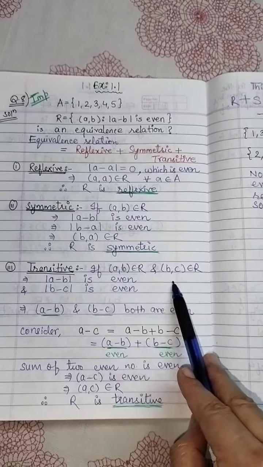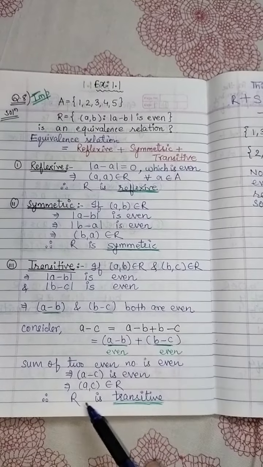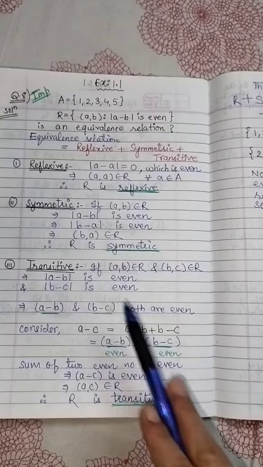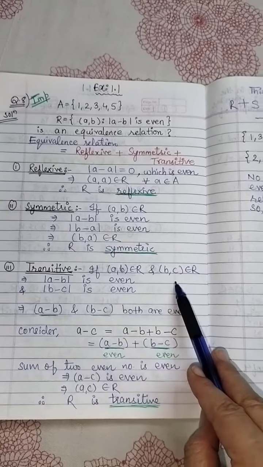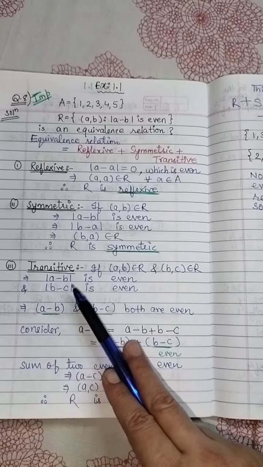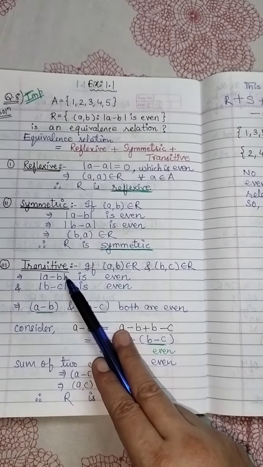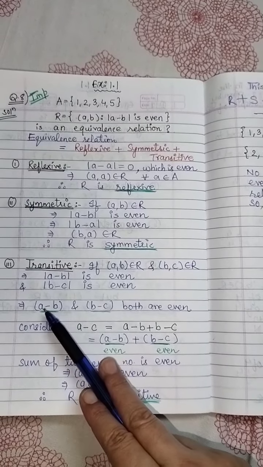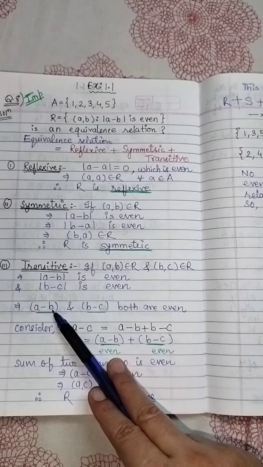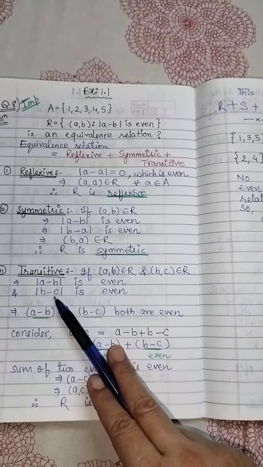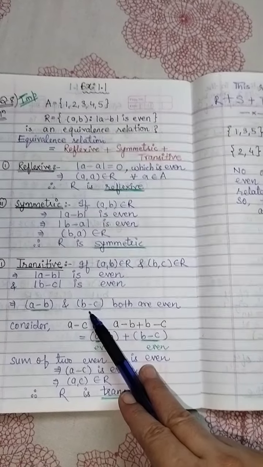For transitive, you have to take two pairs: (A, B) belongs to R and (B, C) belongs to R. Now our task is to show that (A, C) belongs to R. If (A, B) belongs to R, you have absolute value of A minus B is even. If (B, C) belongs to R, you have absolute value of B minus C is even. If the absolute value of A minus B is even, remove the absolute sign, so you will get that A minus B is also an even number. Similarly, if you remove this absolute sign, the term B minus C will give you an even number.